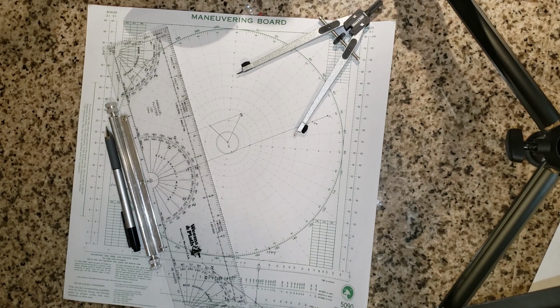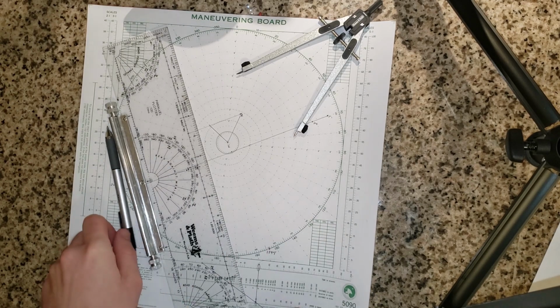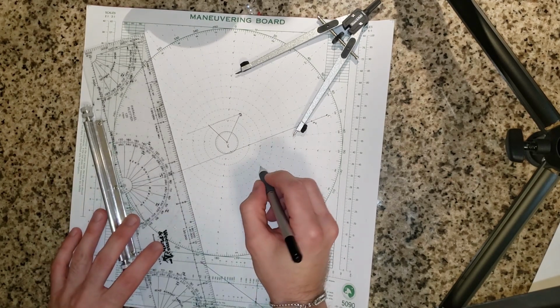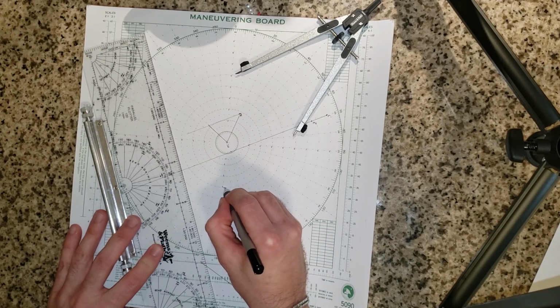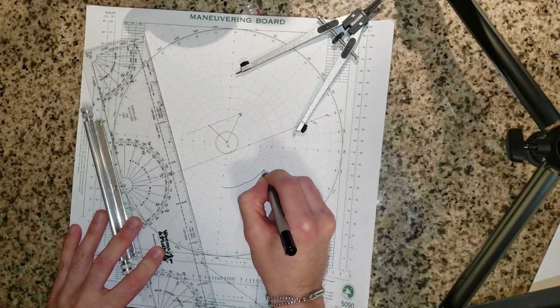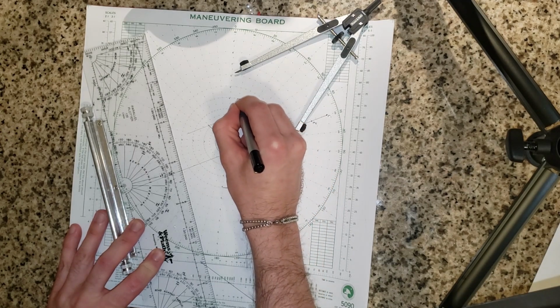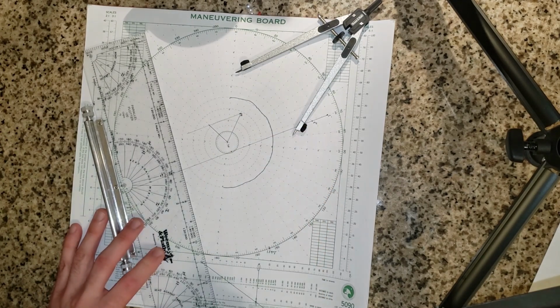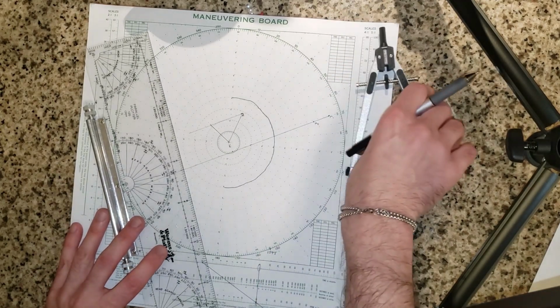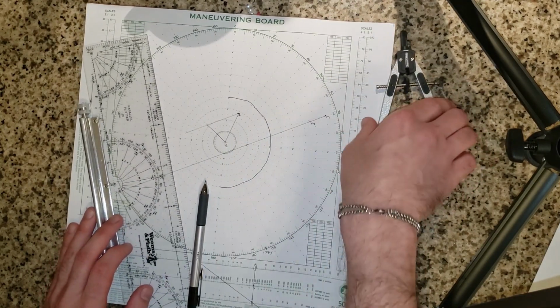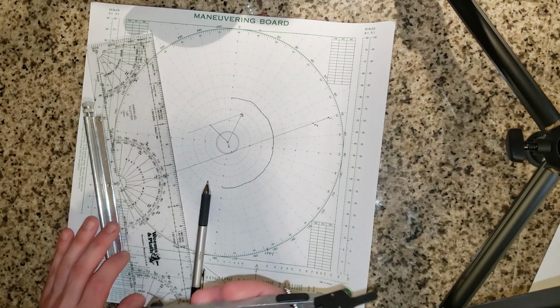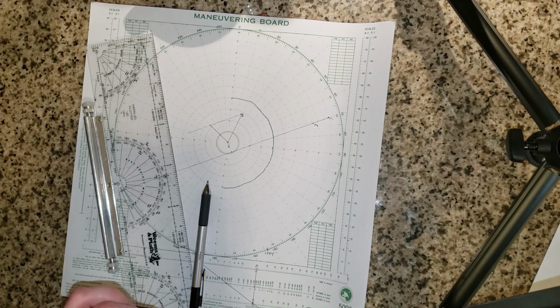All right. So what I like to do, just as a visual reference, is draw a line around the 4,000 yard range ring. This will just help us visualize everything a little bit better. And the CO said that he wants us to make this maneuver at 13:08. So that's 2 minutes later.